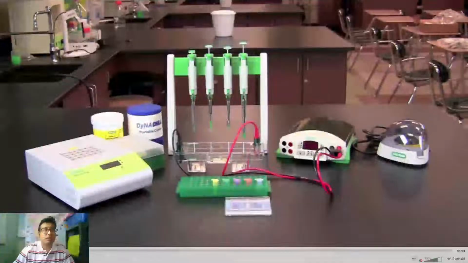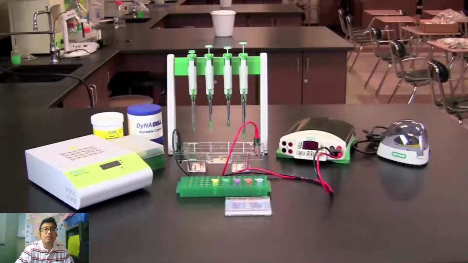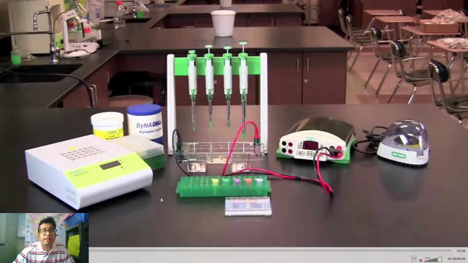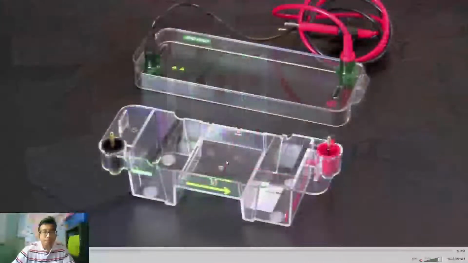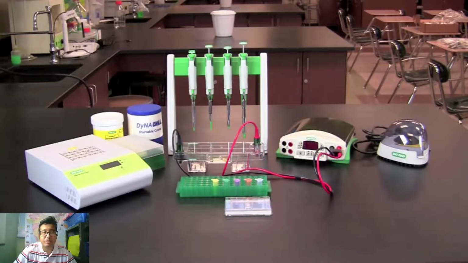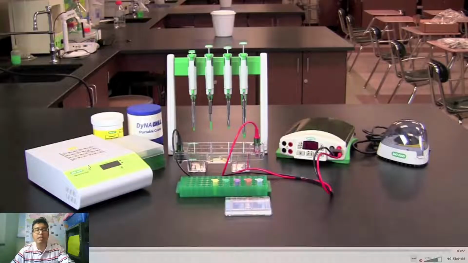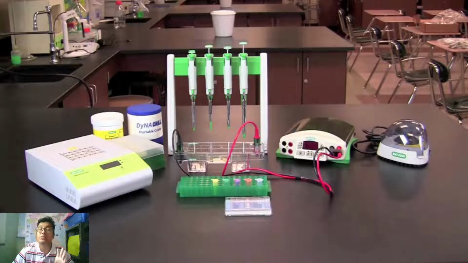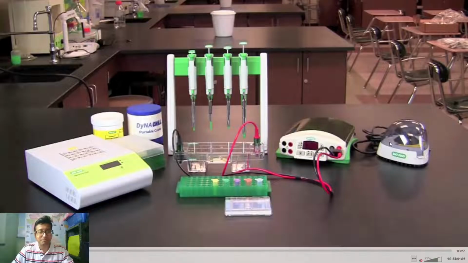So, see over here, this is the whole setup. This is a pipette, this is the pipette stand, these are the samples, this is the gel, this is a centrifuge, and this is the electrophoresis power supply. So, we will be needing them one by one, maybe not these ones, this is done for PCR and this is used for preparing the DNA sample. So, that will be a separate video.